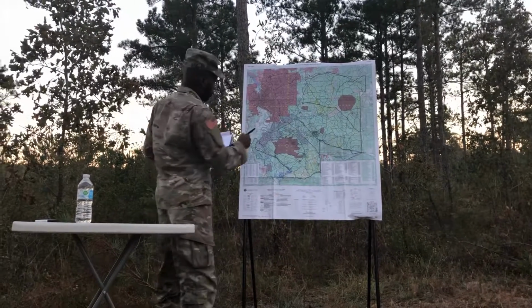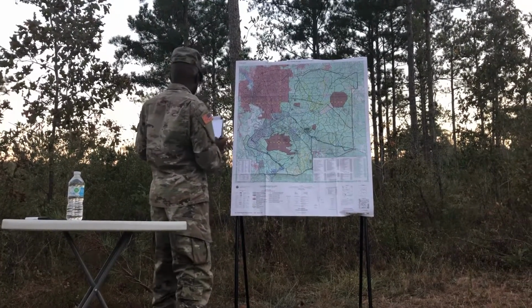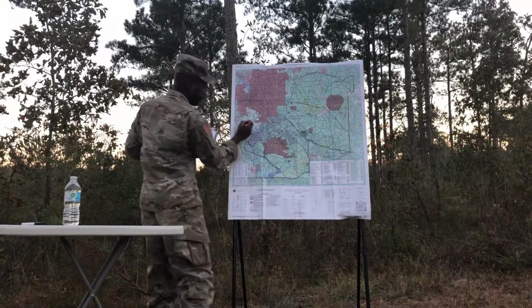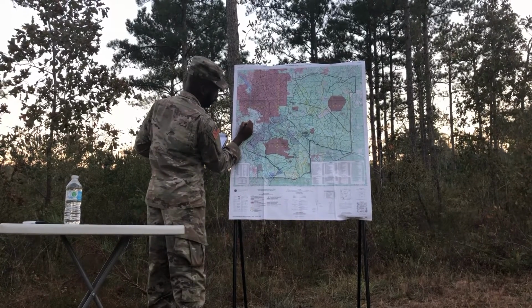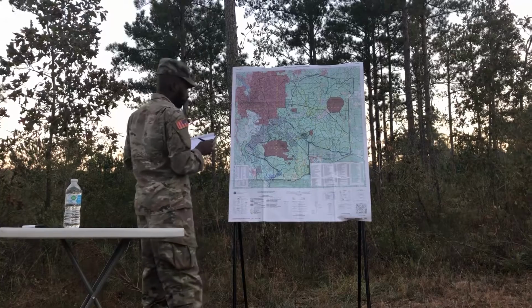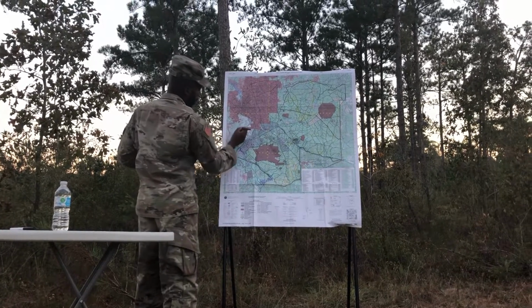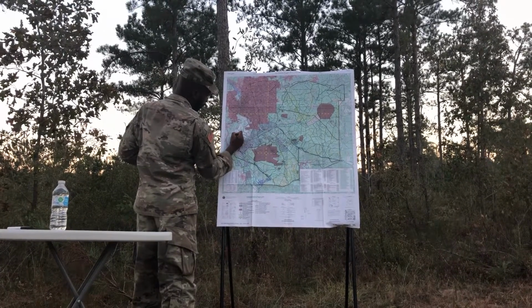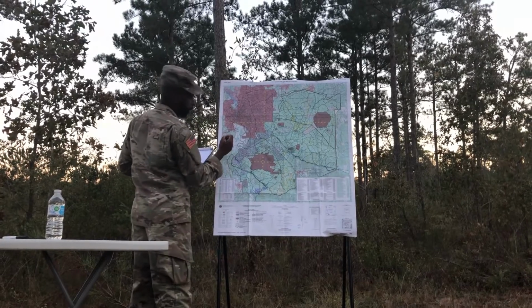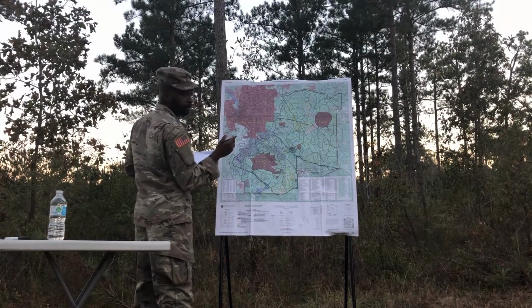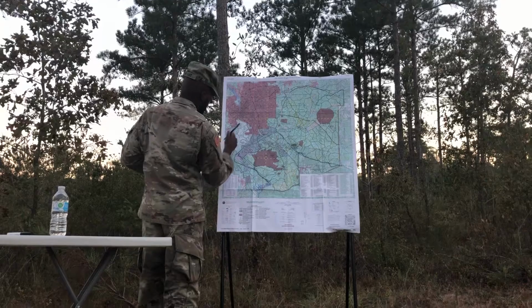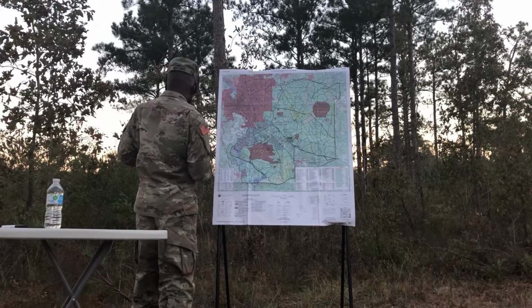Getting into the points that I put in, I did the man-made, which is a building. I marked the building right there. Water is right here. It's blue, but it could be river, lake, pond, or ocean. I'll mark that down right beside it.